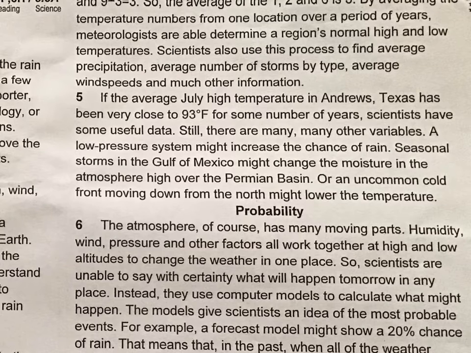Okay, here we are in paragraph 5. Let's find our sentence. If the average, it's right off the bat. If the average July high temperature in Andrews, Texas has been very close to 93 degrees for some years, scientists have some useful data. So read the sentences before this and the sentences after this in the same section of text. You notice that the text is broken down into subheadings. So make sure you read everything in that subheading that paragraph 5 is in to help you understand what it would be logical to assume based on that data.